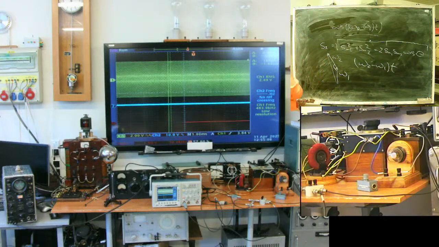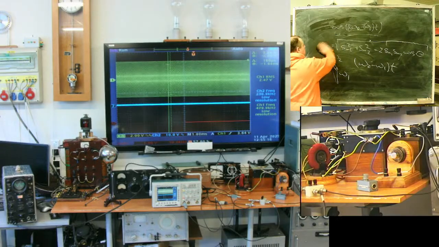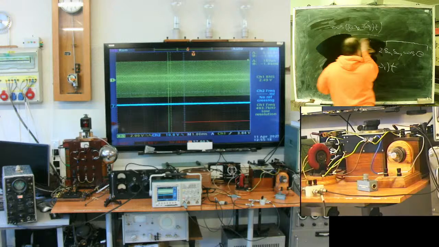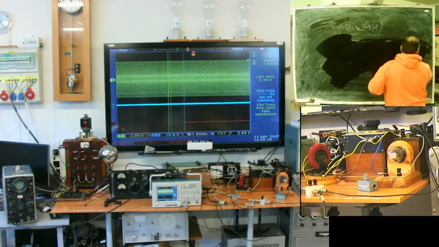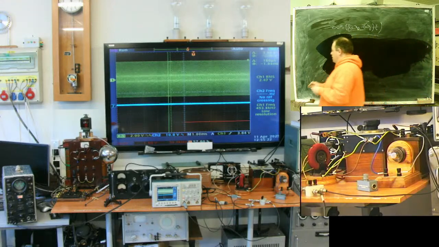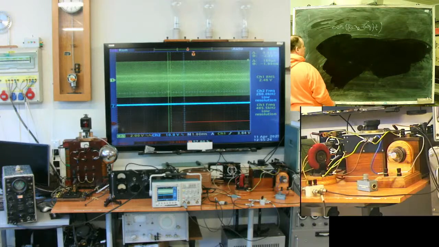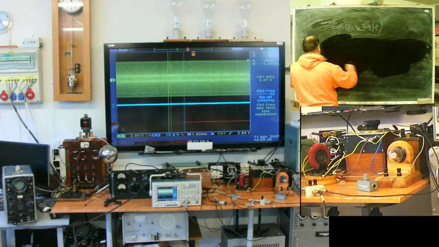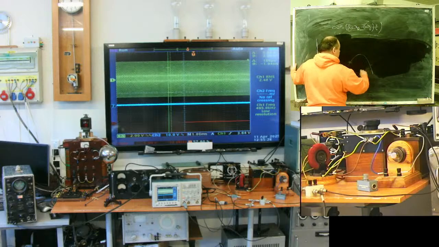In this case, but I have a square root of it. In case of the large signal, I will see something like this.